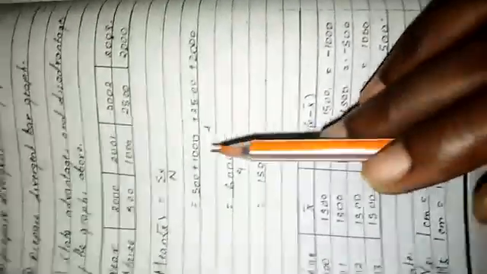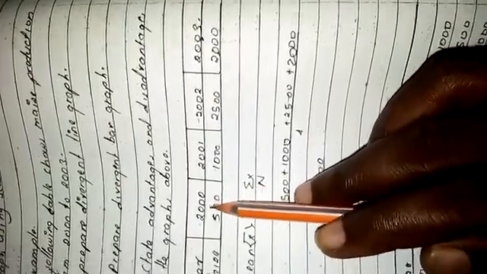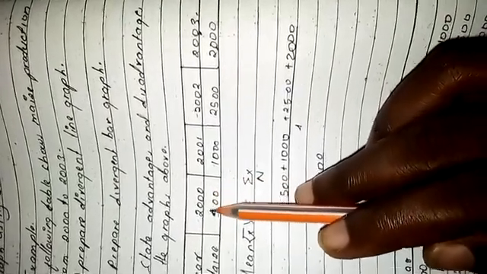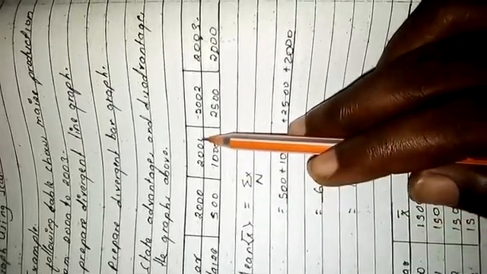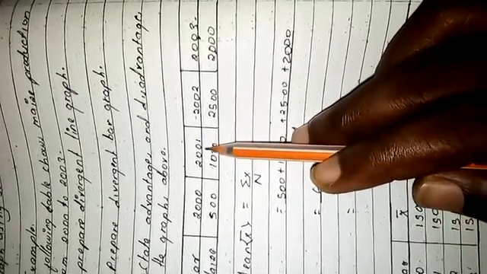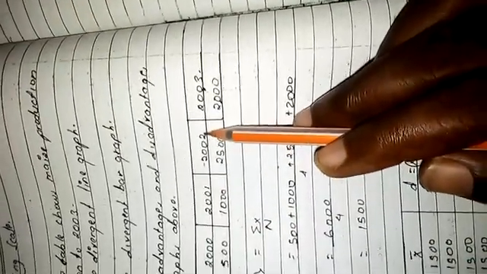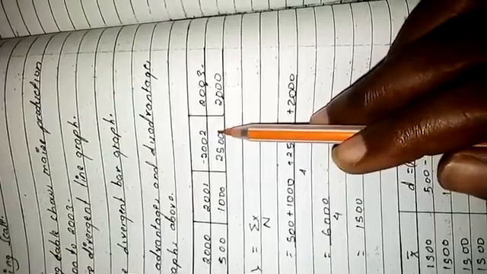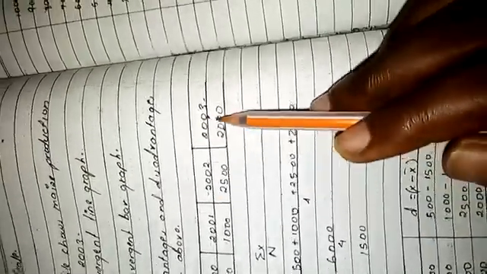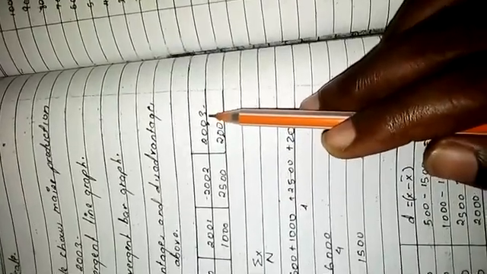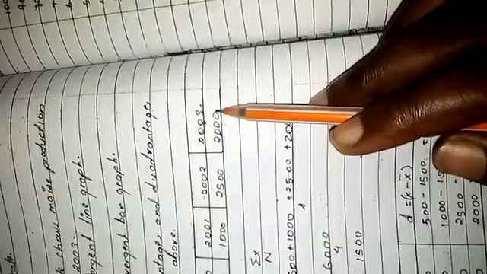For example, in the year 2000, maize production was 500, so we take 500 minus the mean. For the year 2001, we take the maize production which was 1000, and subtract the mean. For the year 2002, we take the maize production 2500 and subtract the mean. And for the year 2003, we take the production which is 2000 and subtract the mean.